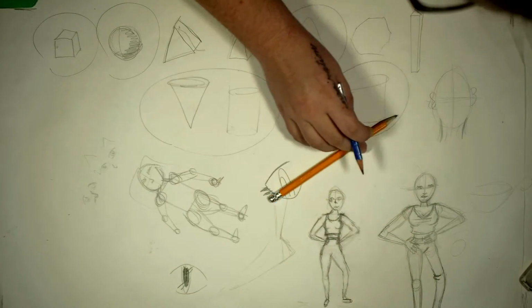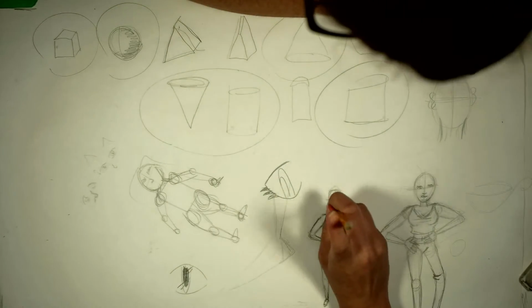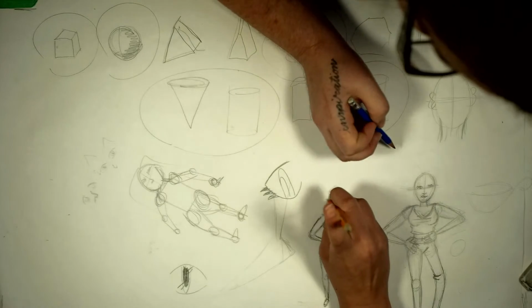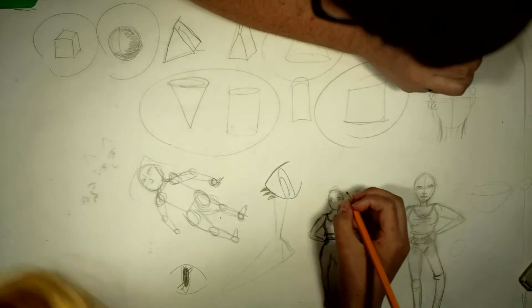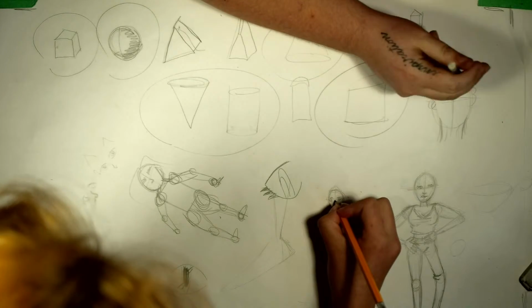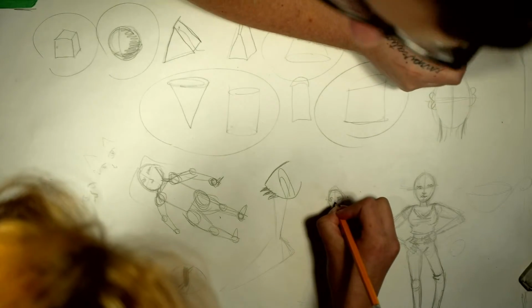Excellent, excellent. I don't like it. I don't like the nose. So, just do a scoop for the nose. It's the most basic. Do you always find yourself dropping your pencil? Because I do.